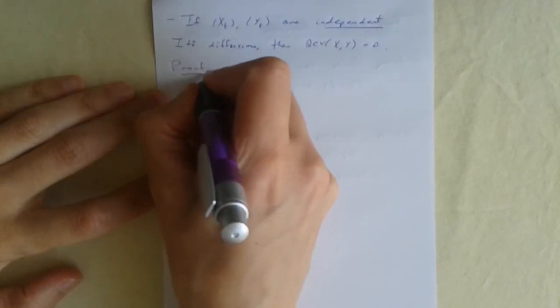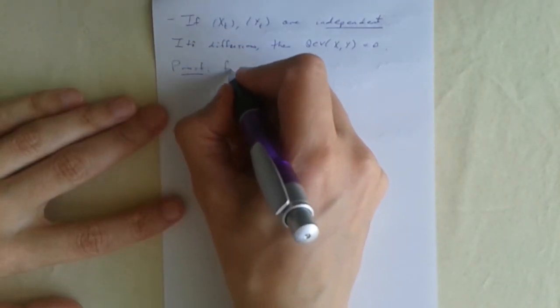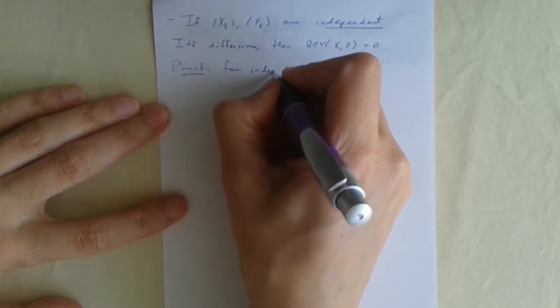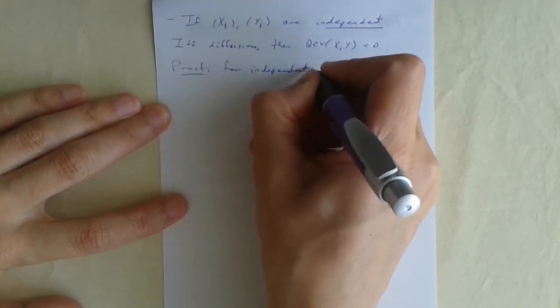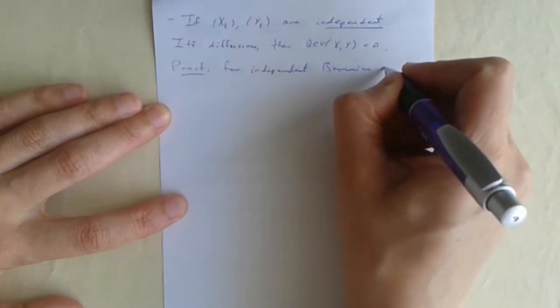So let's just see why that is. And as with these other derivations that I've been doing, I'll do this only for Brownian motions. So this is for independent Brownian motions.